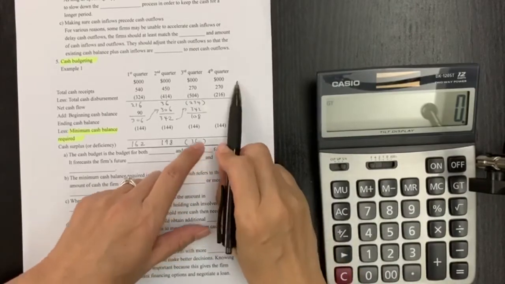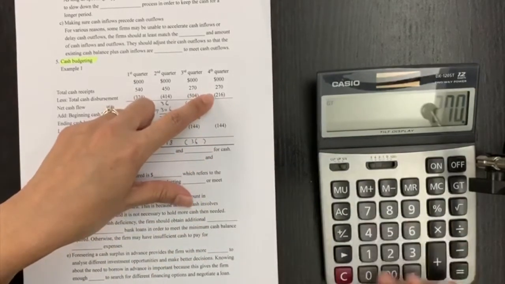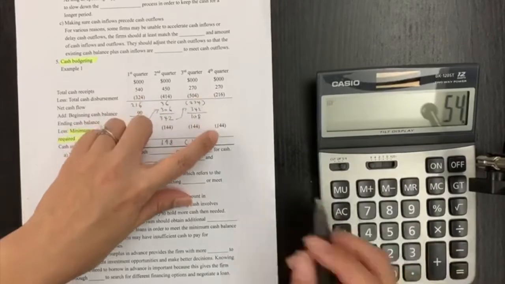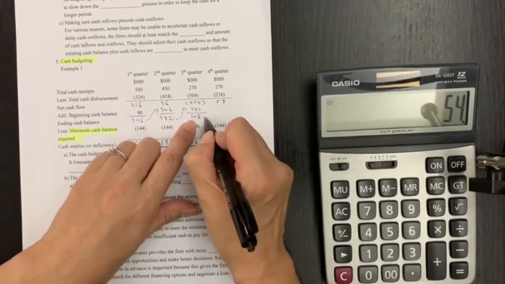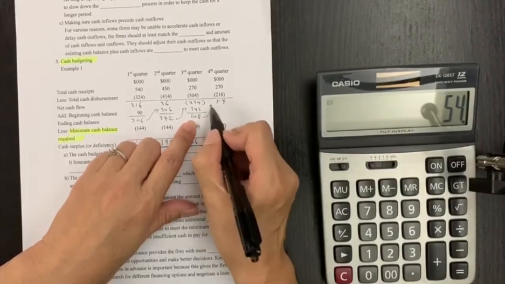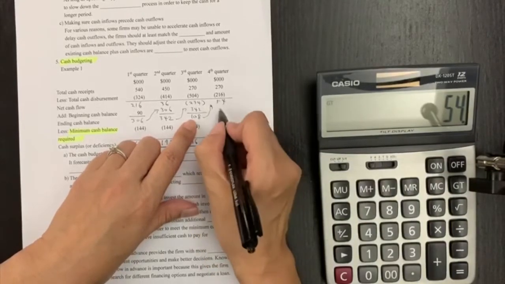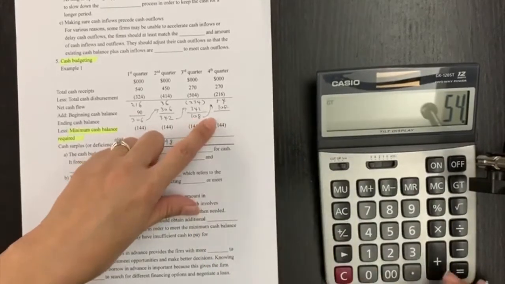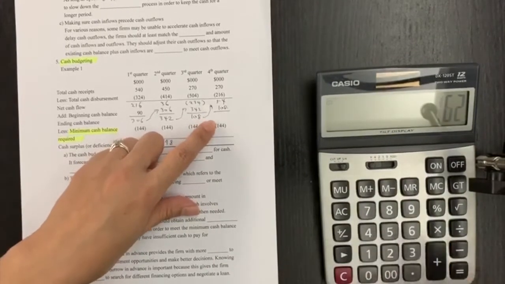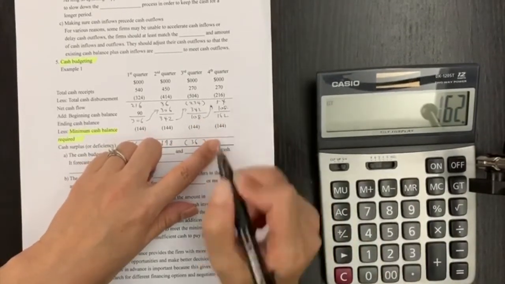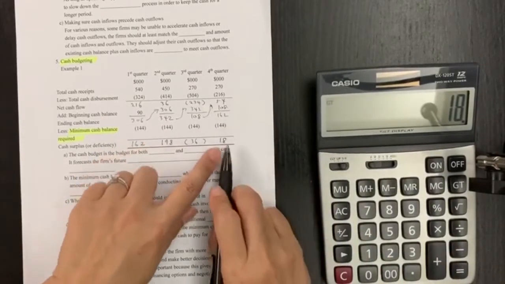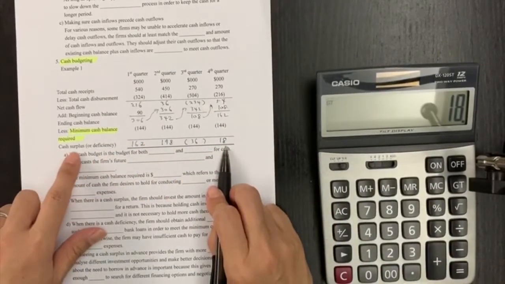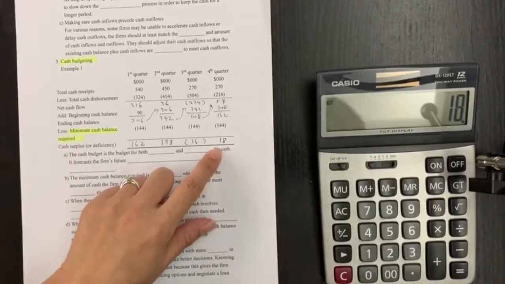Okay, so for the last quarter, we repeat that. So 270 minus 216, which is 54. And the beginning, which is the closing of the last quarter, so I put 108 here. So 54 plus 108, so 162, and then minus 144. So that 18 will be the cash surplus, which is positive in the last quarter.